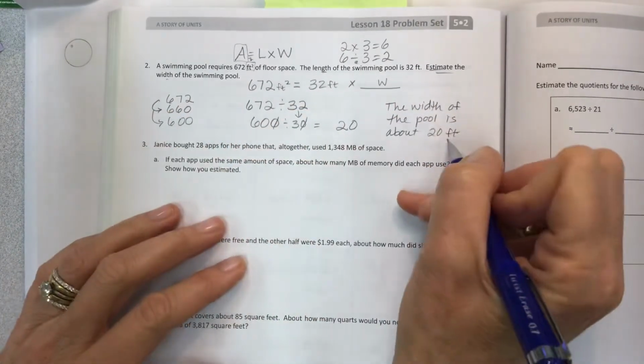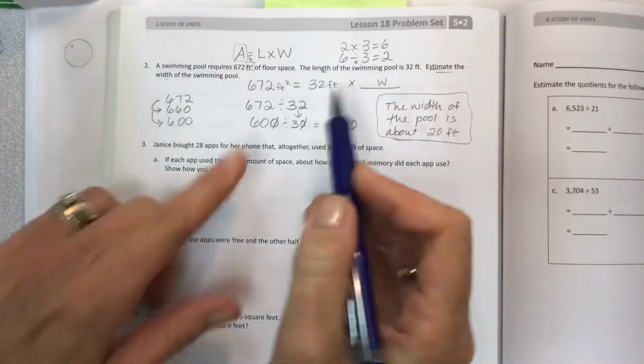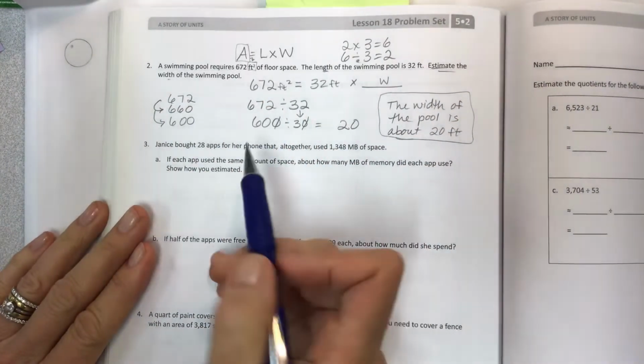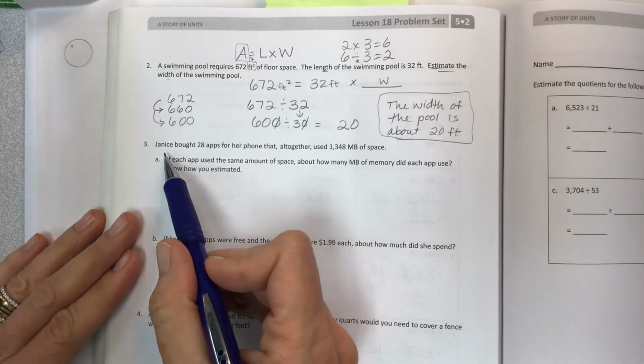Check your label and make sure it's the same, because they're going to have feet, feet, and this would be feet. Okay? Let's do another one.